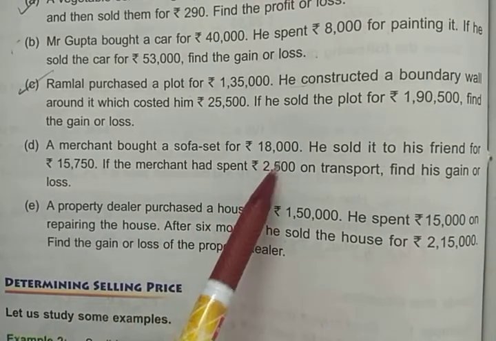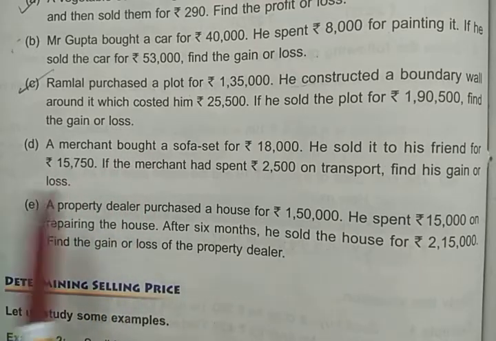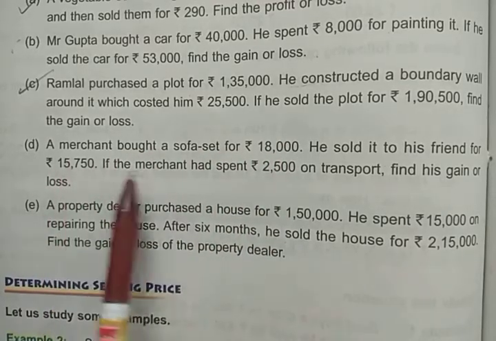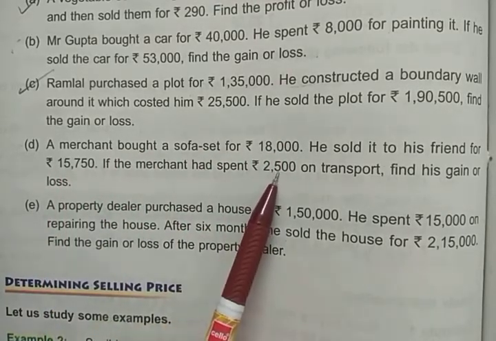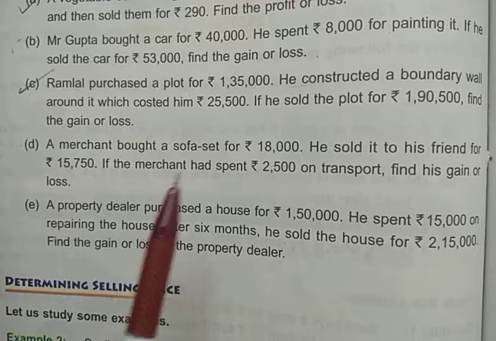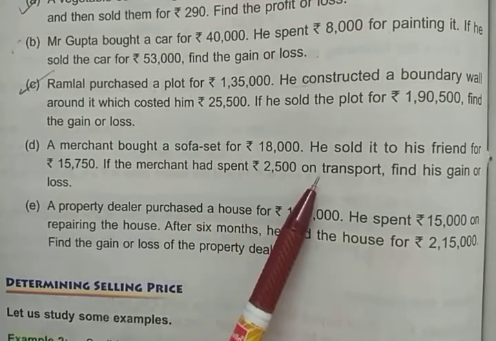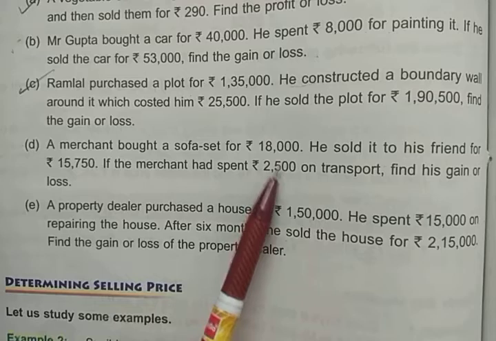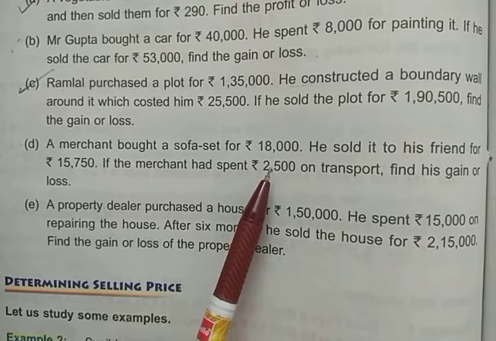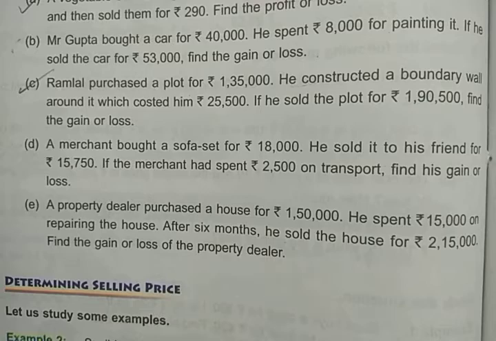He spent on transport. Here the question is given in a slightly twisted way. Here the cost price and selling price are told first, and the extra money spent is told later. And you have to find out the gain or loss. So again you have to do this question in the same way. The cost price is given, the extra money spent on transport is also given. So you have to find out the actual cost price, and then the selling price is given, then find out the gain or loss. Let us do this question also.